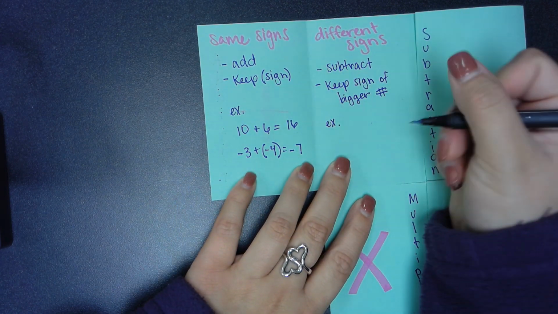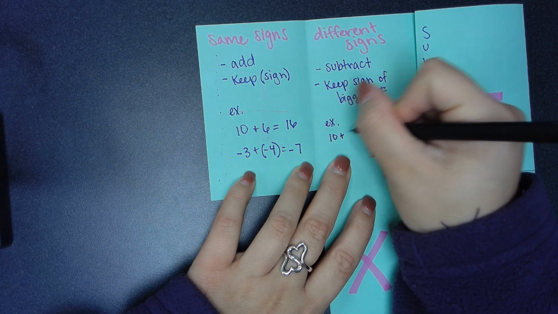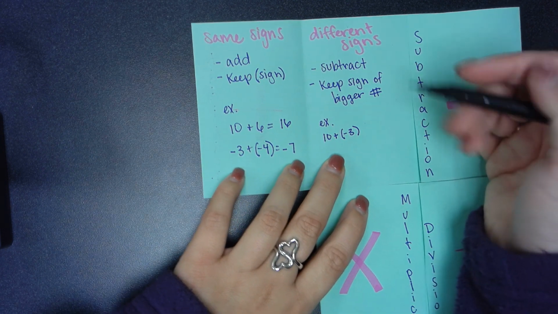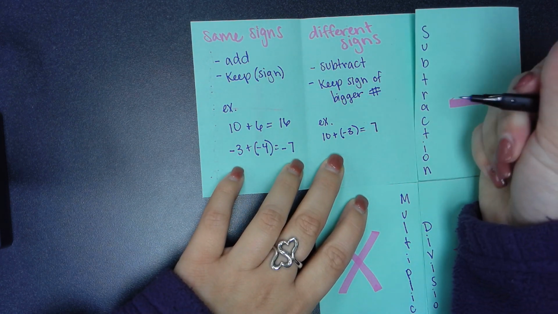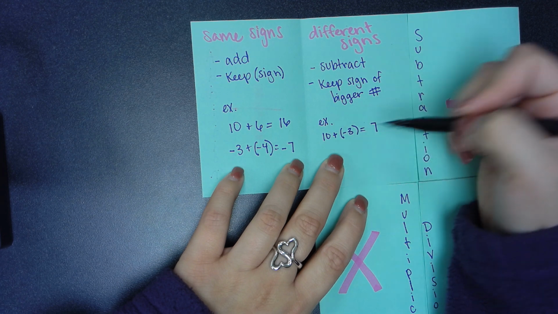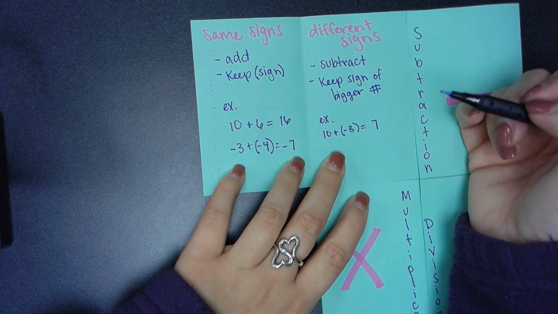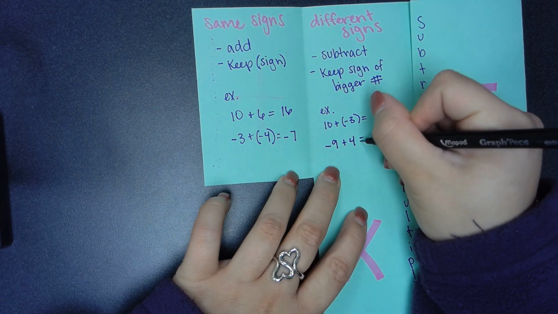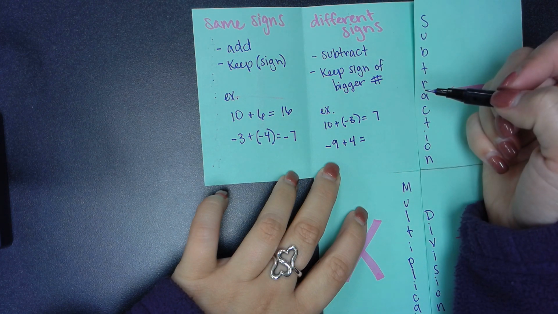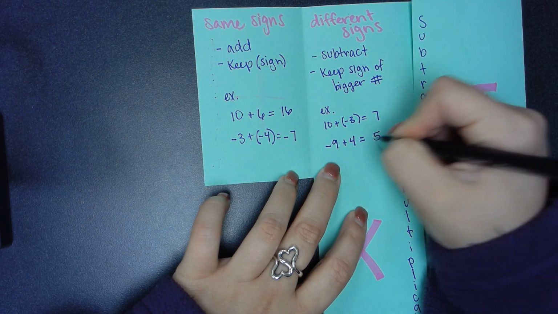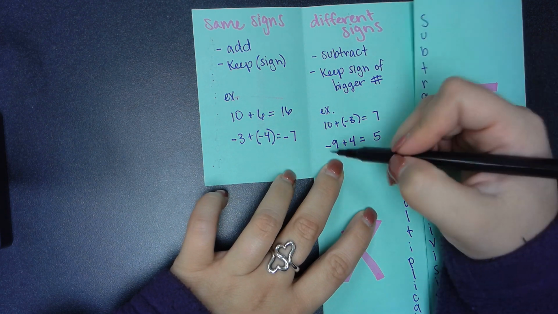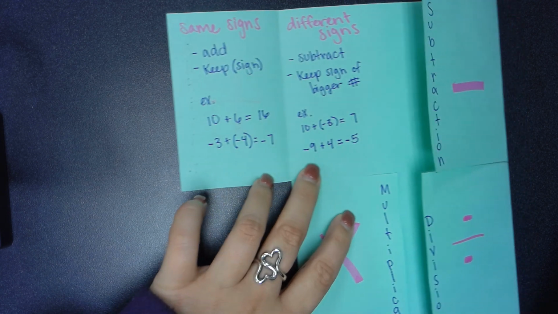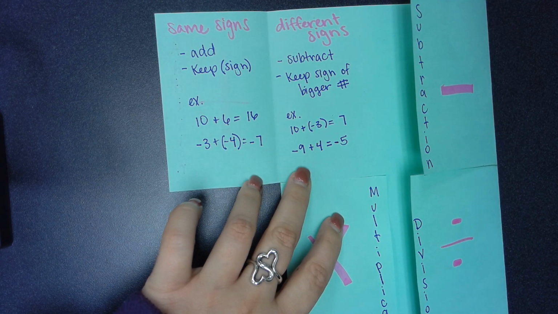So an example for this, 10 plus negative 3, there's different signs, so I'm going to subtract. 10 minus 3 is 7. The 10 is the bigger number, and it's positive, so I'm going to leave my 7 as positive. But if I have negative 9 plus 4, different signs again, subtract. So 9 minus 4 is 5. This time 9 is the bigger number, and it's got that negative right there, so my answer will be negative. Negative 9 plus 4 is negative 5.